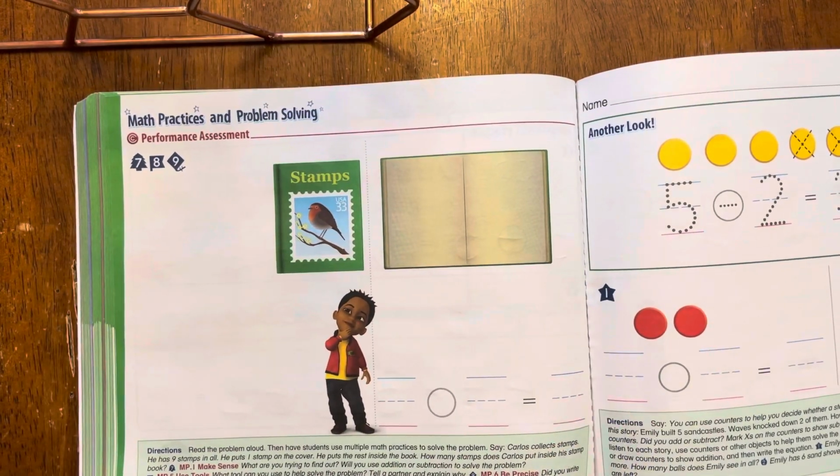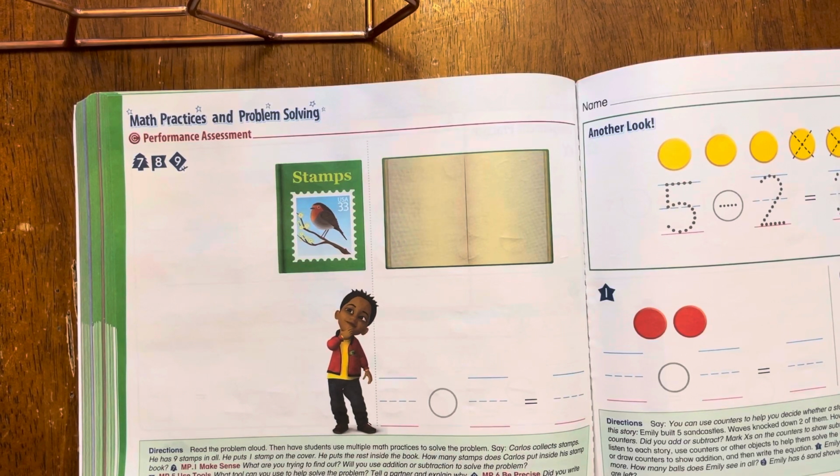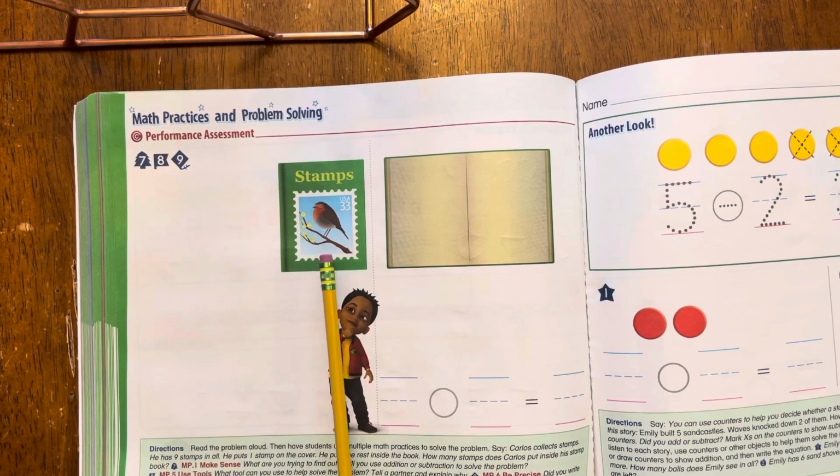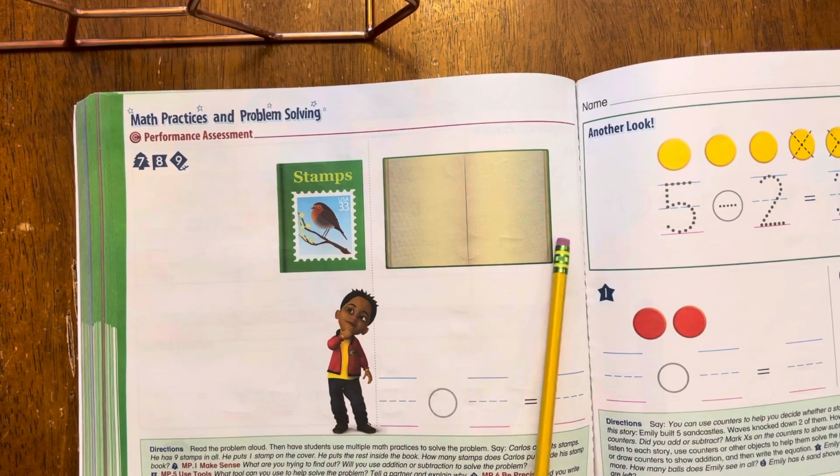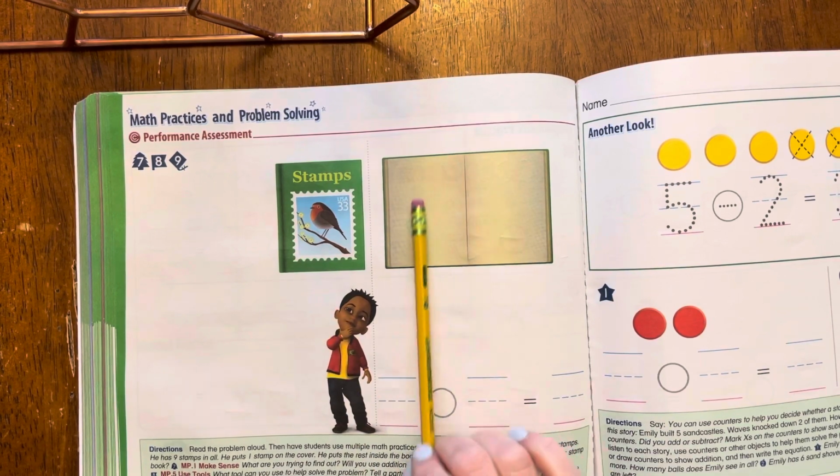All right, I'm going to read this story problem out loud, and I want you to try and draw it and figure out the answer. Okay? Carlos collects stamps. He has 9 stamps in all. So all together, he has 9. He puts one of the stamps on the cover and then the rest of them inside the book. How many stamps does Carlos put inside his stamp book? So we're trying to figure out how many he put in here.